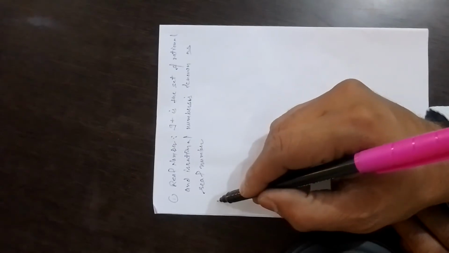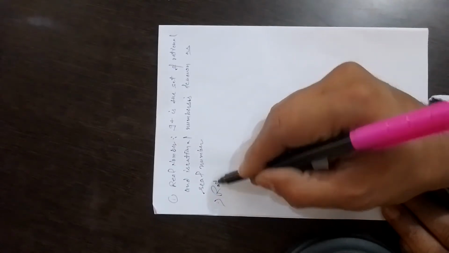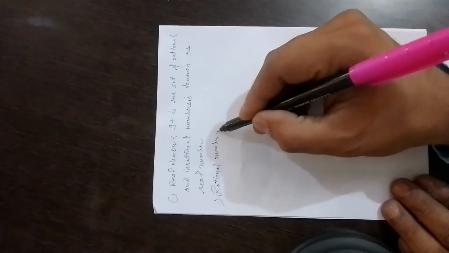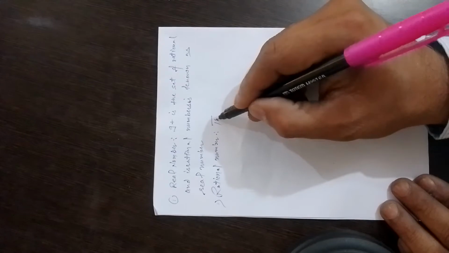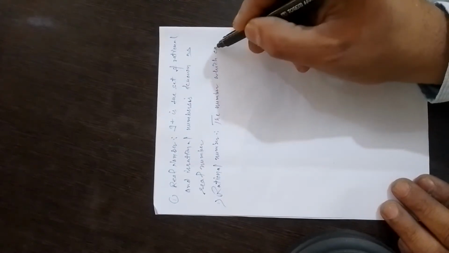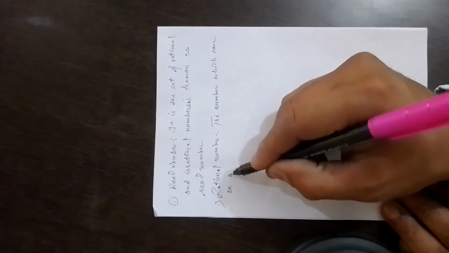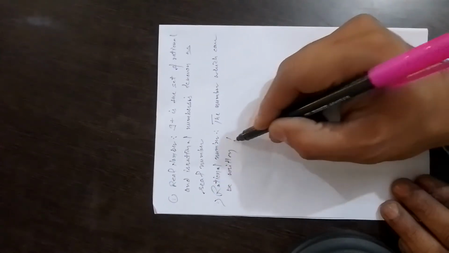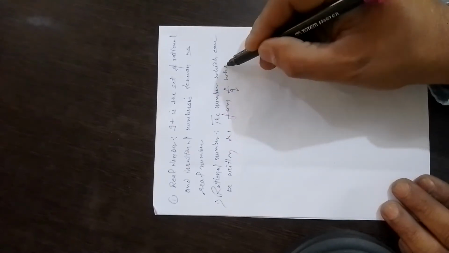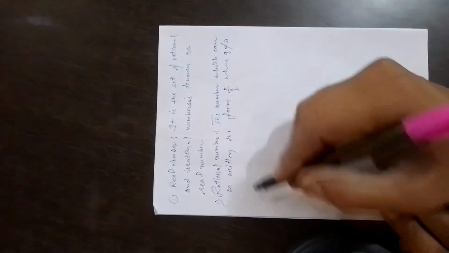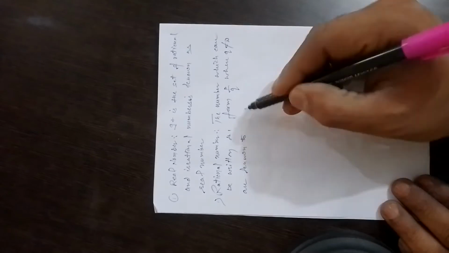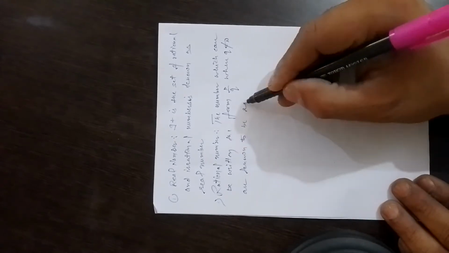Then what are rational numbers? A rational number is a number which can be written in the form p upon q, where q cannot be equal to 0.